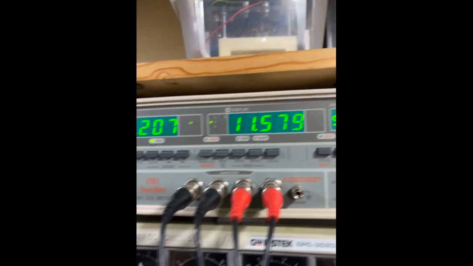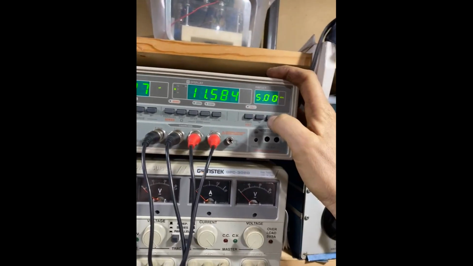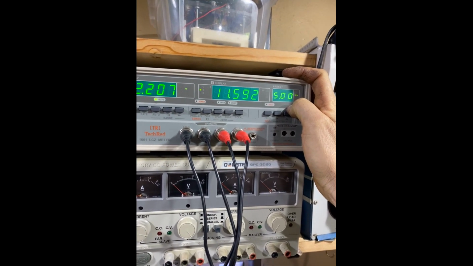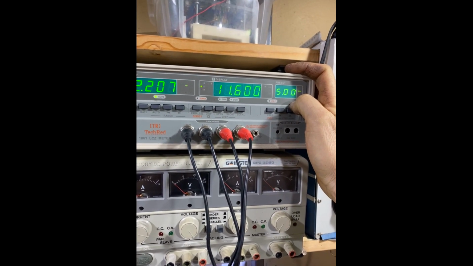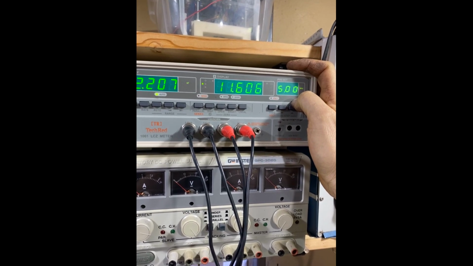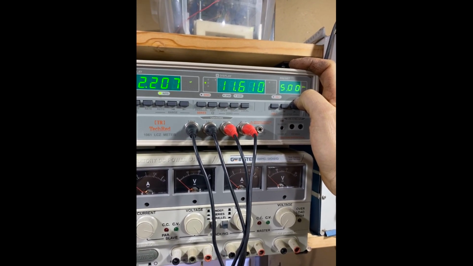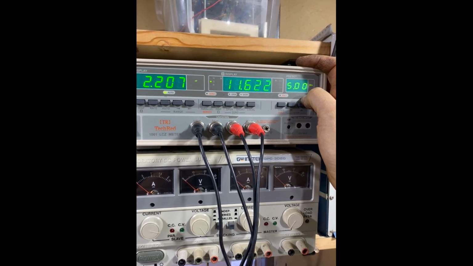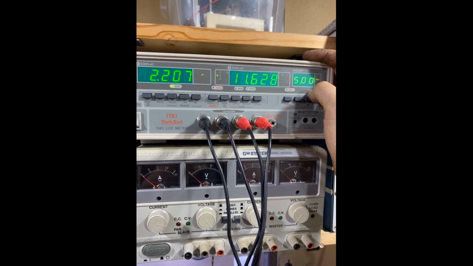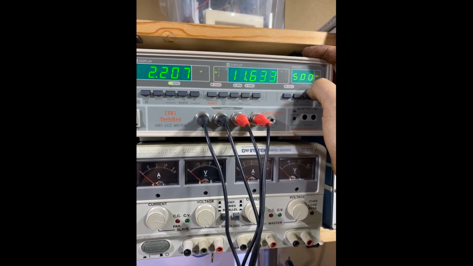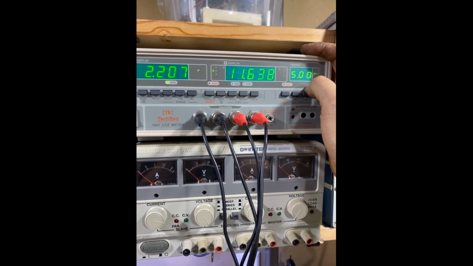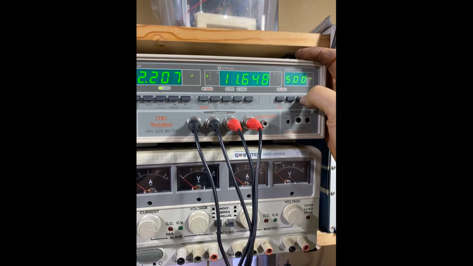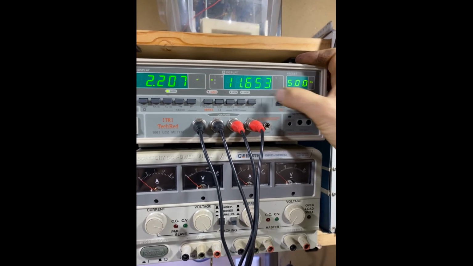So I want to point out here that whenever you increase frequency for a capacitor, the reactance goes down in ohms. So for it to go down means that the power should start to shift into the reactive component when I increase the frequency.